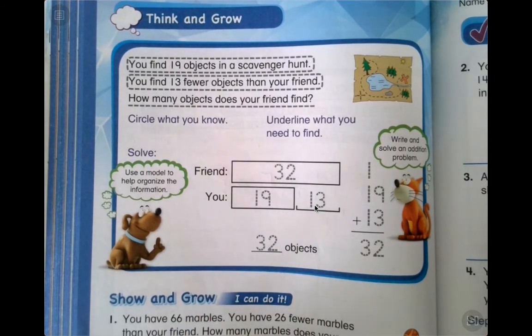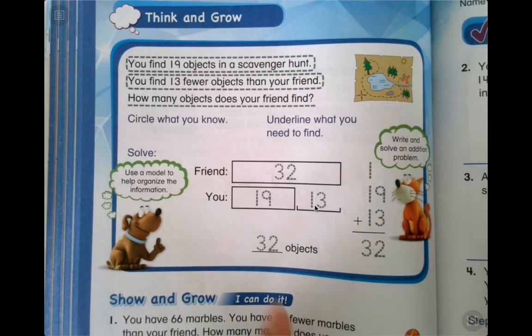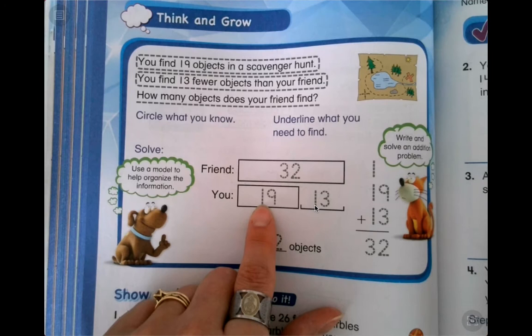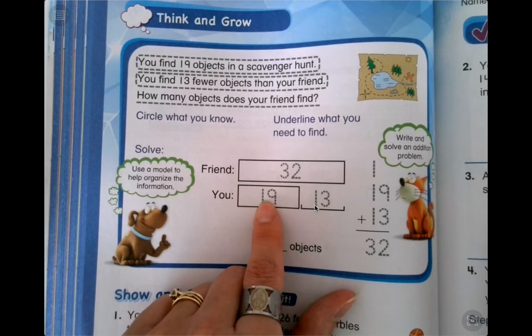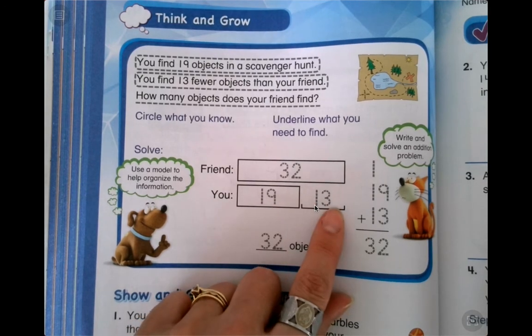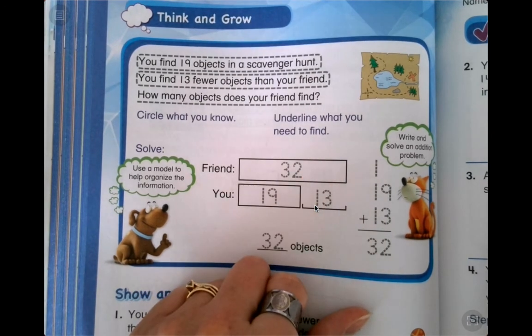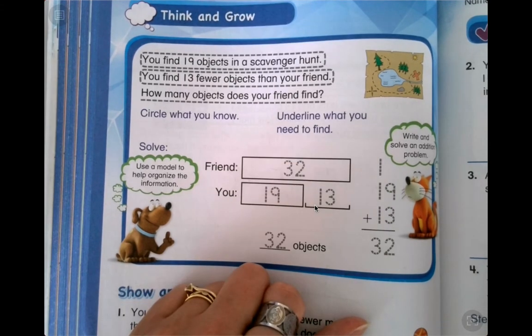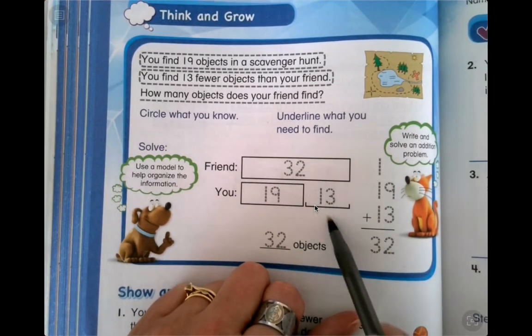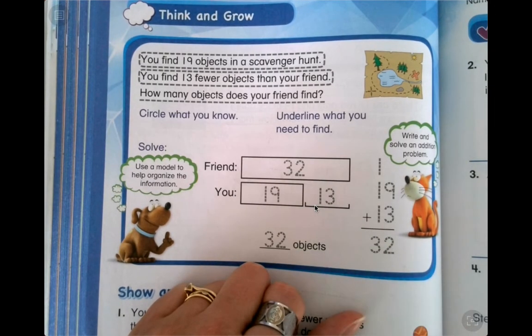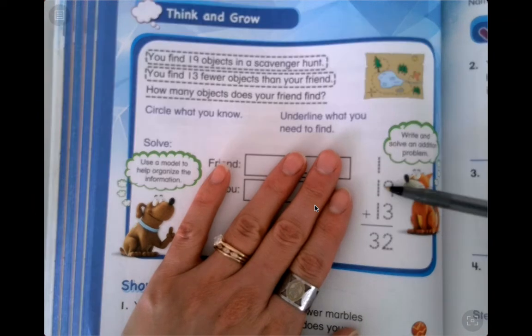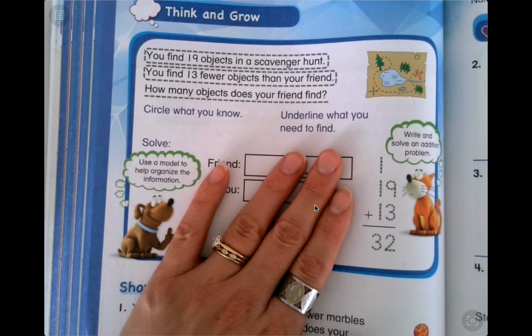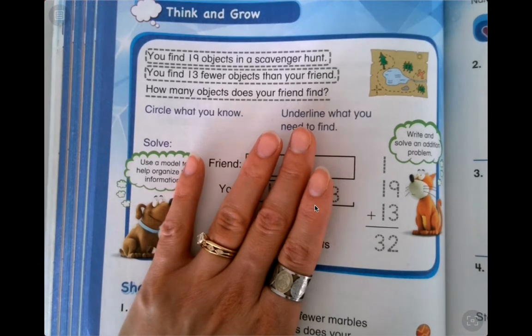We're on page 190. Over here, they had you have 19 objects, and then you find 13 fewer objects than your friend. How many does your friend find? So 32 is the whole there. Personally, I don't really like this method for this. I would rather just add them up together. That's what I would like to do. So you can do either way, as long as you're getting the answer 32.